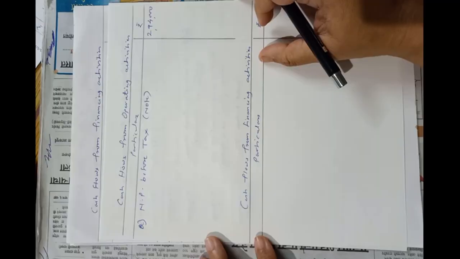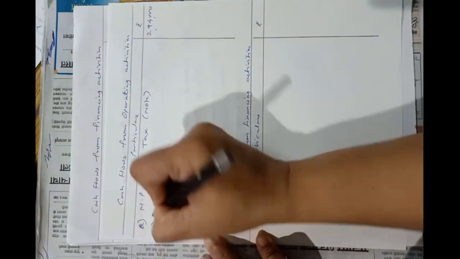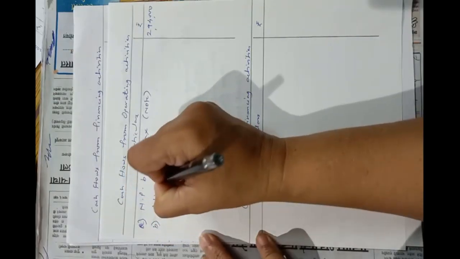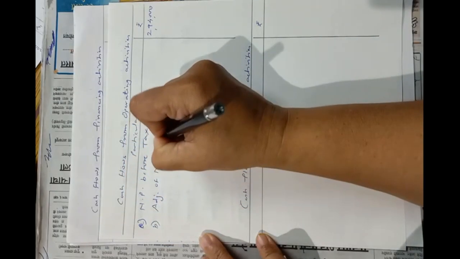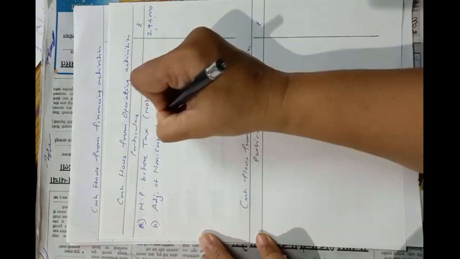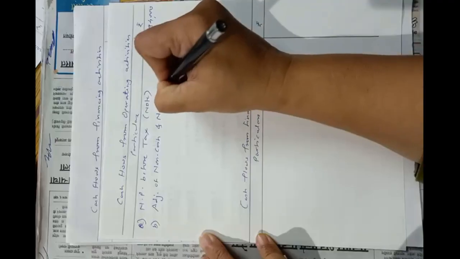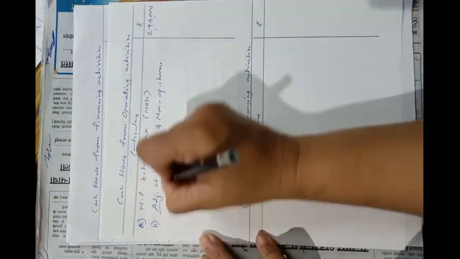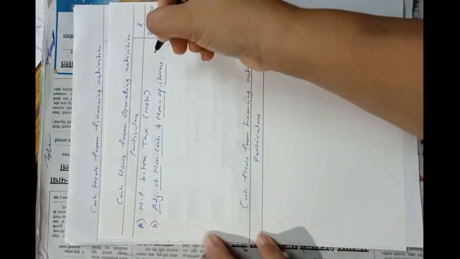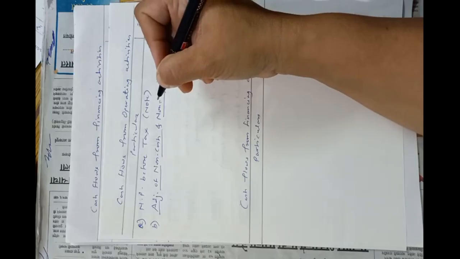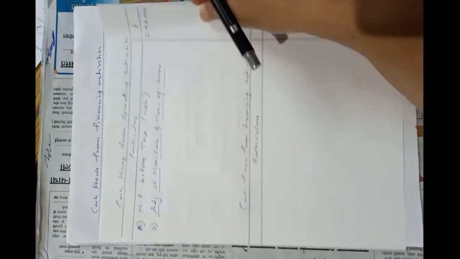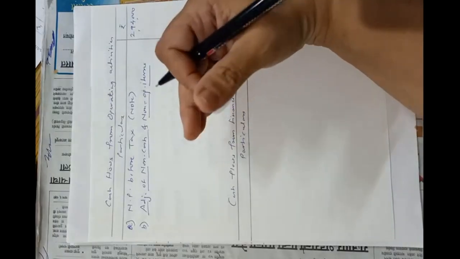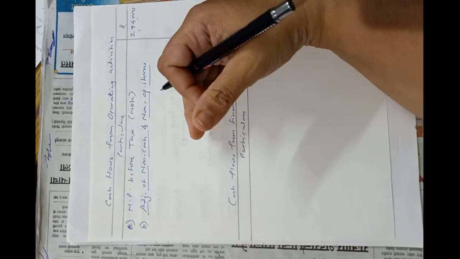Okay. Now our B item is adjustment of non-cash and non-operating items. So adjustment of non-cash and non-operating items. Items like depreciation or transfer to general reserve etc. are not given in the problem.